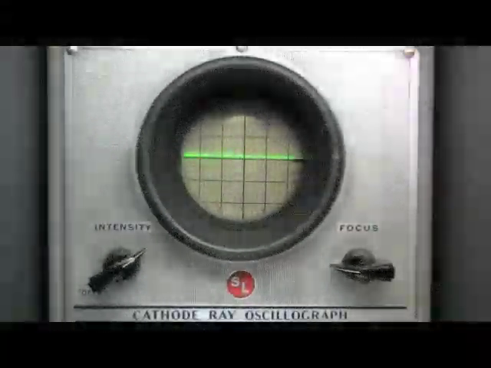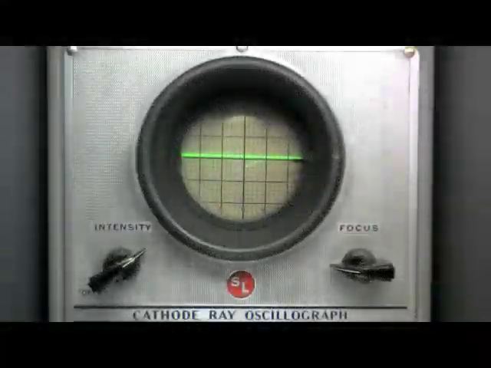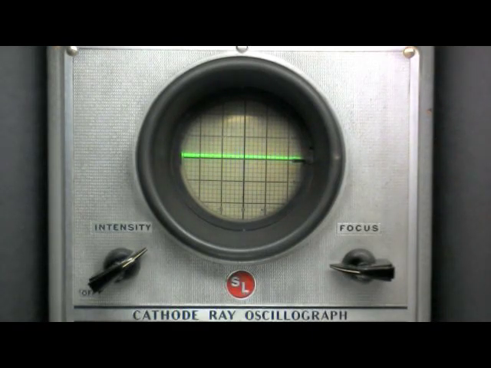Current, voltage, resistance. Three of the fundamental properties of electricity. But how are they related? Now, according to Ohm's law, current equals voltage divided by resistance. So 1 ampere of current equals 1 volt divided by 1 ohm.